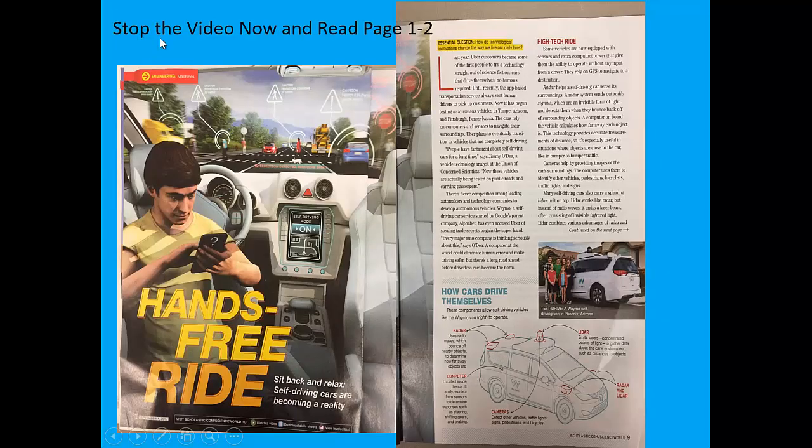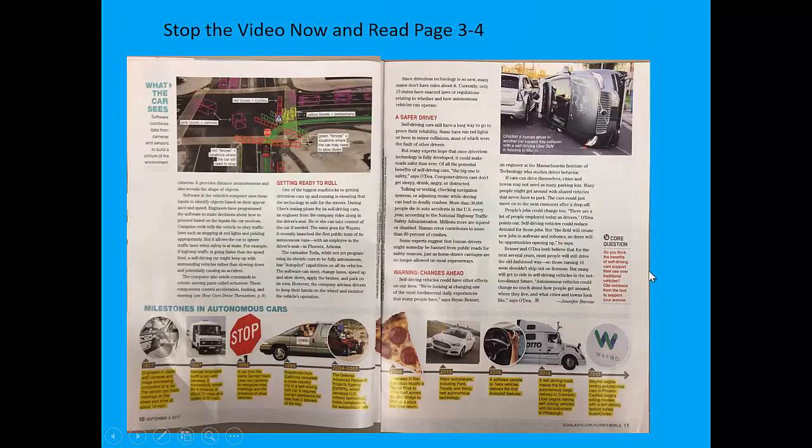So now stop the video and read pages 1 through 2. Continue reading on pages 3 and 4.